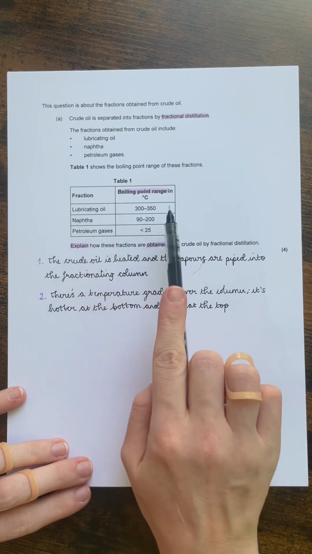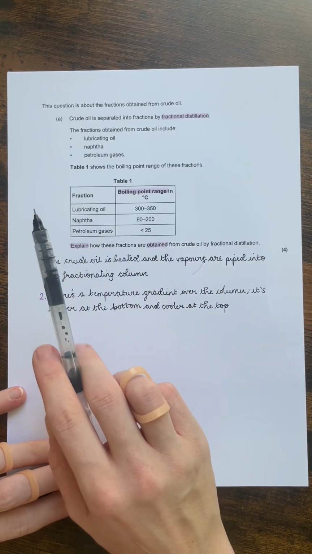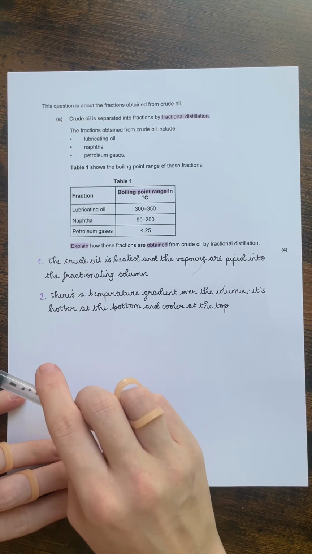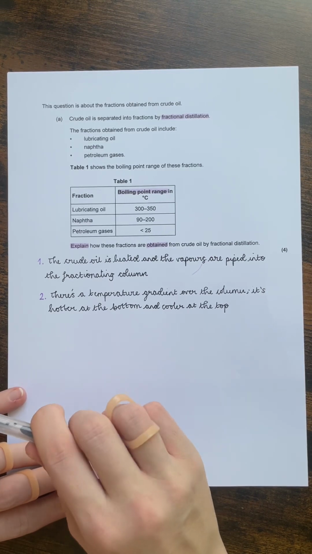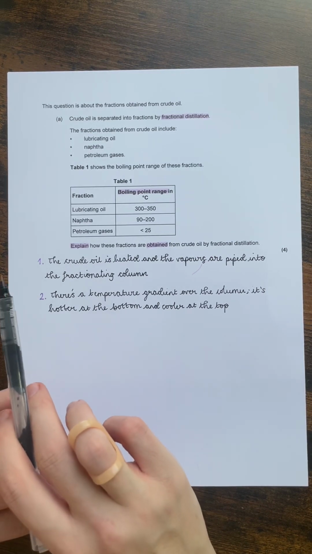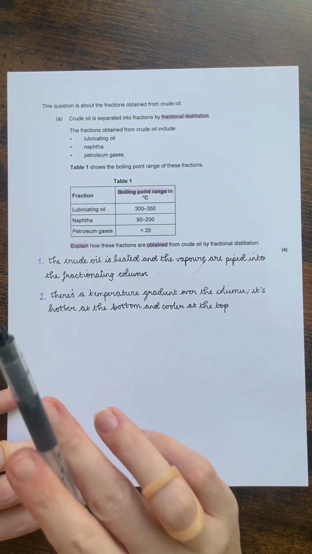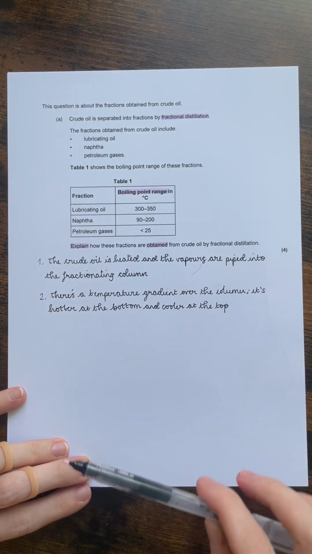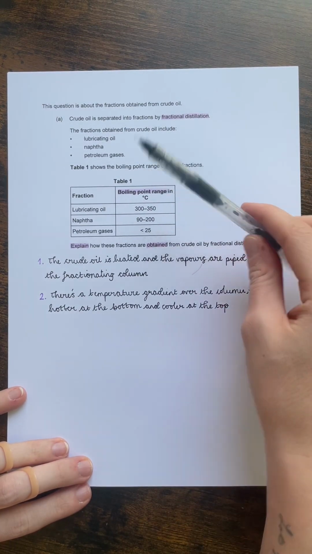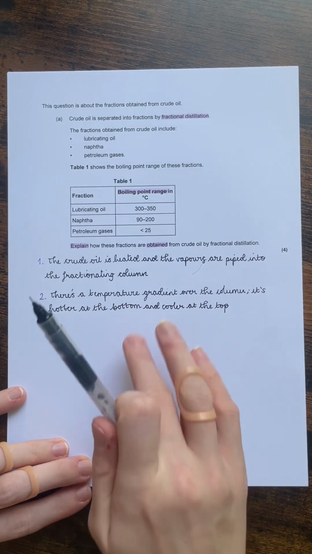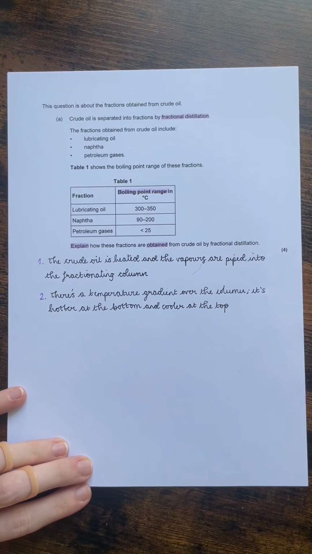Bitumen isn't on here, but bitumen being the fraction that we get out of the very bottom of the column, it's got the largest molecules in there with the highest boiling point range. Those molecules will pretty much go into the column and then condense straight away. But because they condense at different heights, because they rise up the column to differing degrees, that means we can collect them at different points, and that is fundamental, and the temperature gradient helps to achieve that.